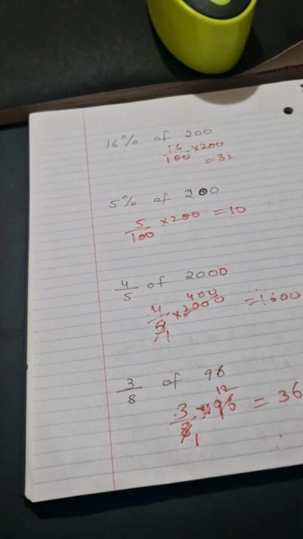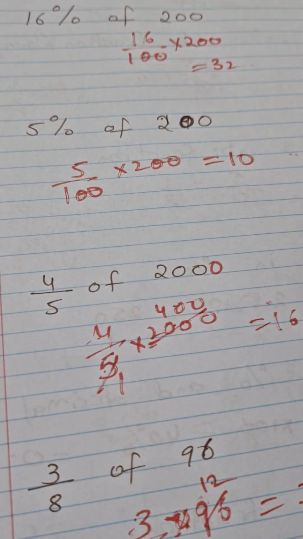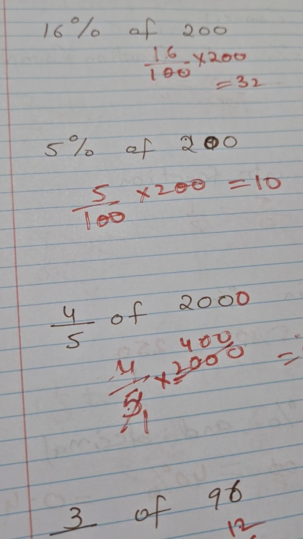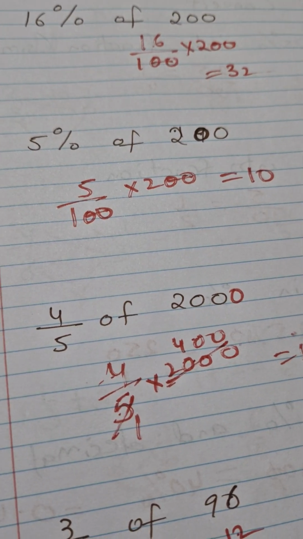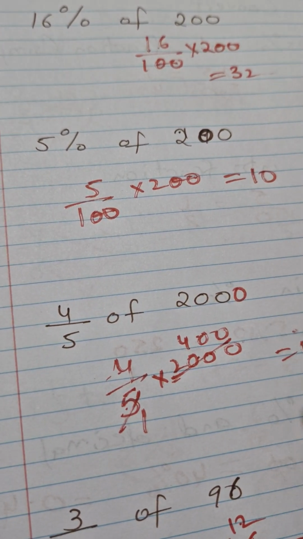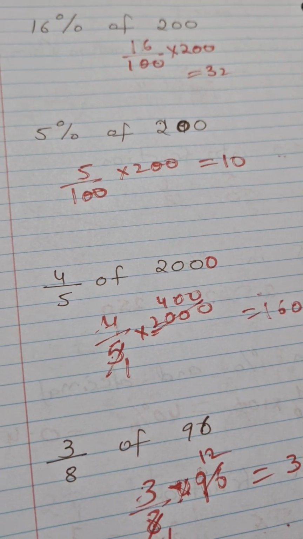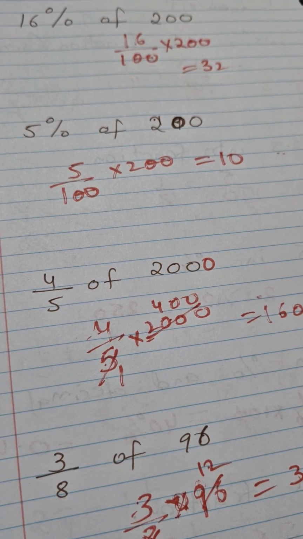I hope now it is clear, because this topic is mostly confusing for children. Fractions are a very important topic. At the same time, it is confusing. But if you understand the basics of fractions, you won't find any problem in it.